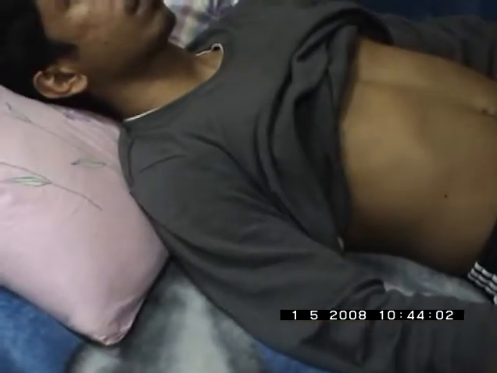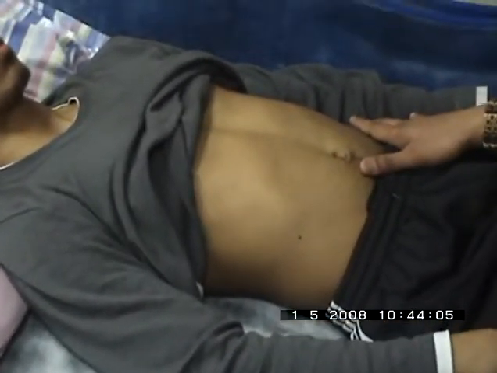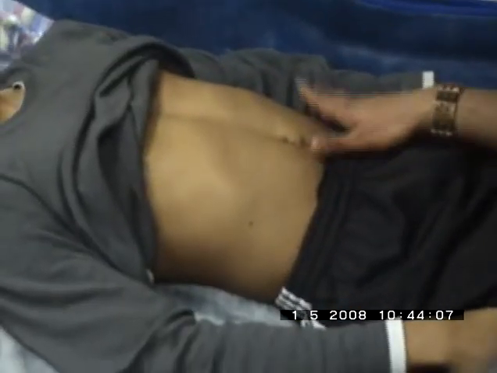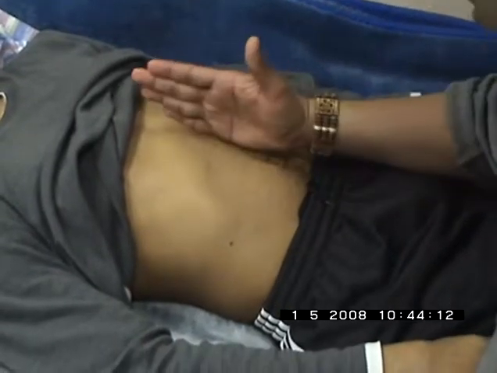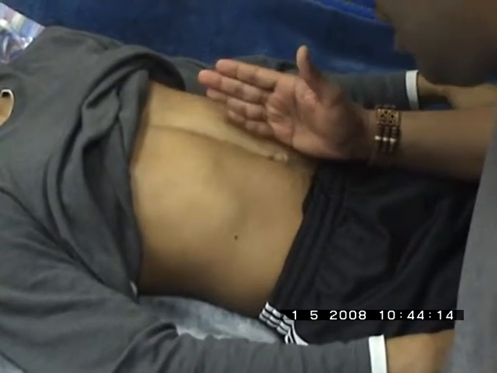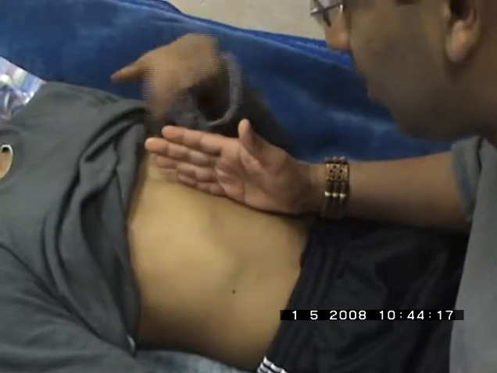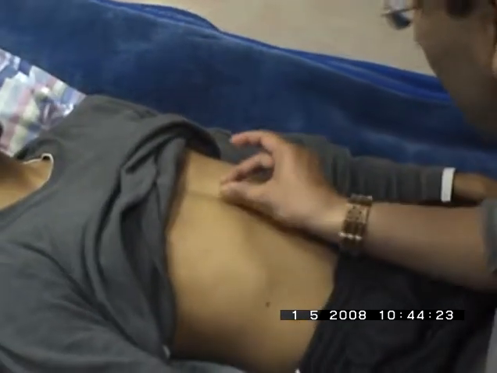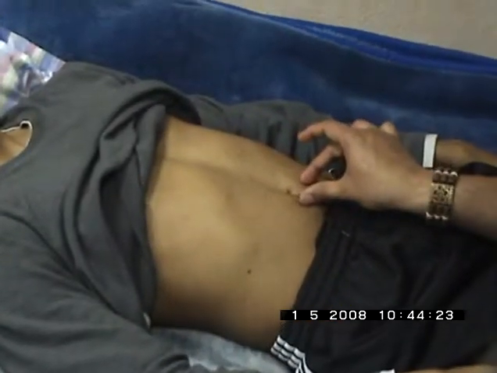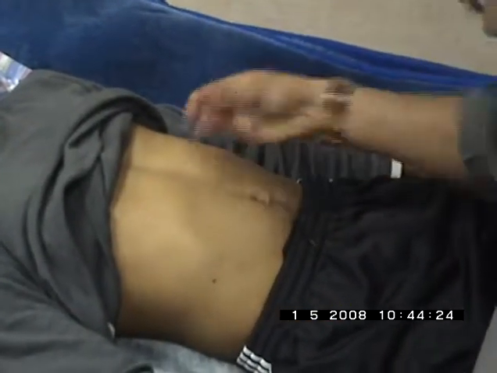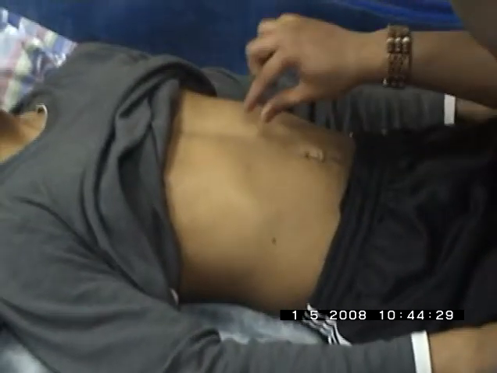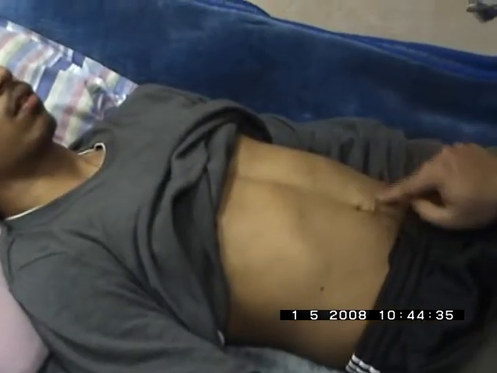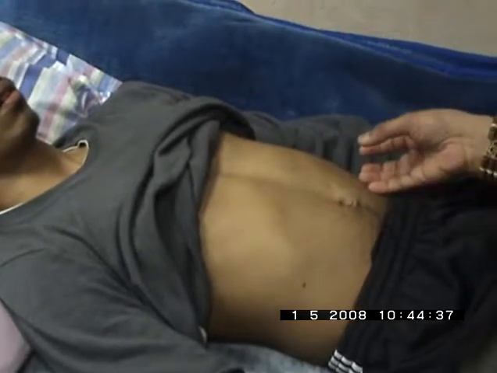Next would be palpation of hernia or tumor. How are you supposed to do it? Usually hernias and tumors occur here. Why in the middle? There is muscle, but the muscles are weak. Your abdominal muscles are very weak. That's why hernia is prone to occur in these areas. Tumors too are very prone to occur here. That's why you have umbilical hernia, which occurs here, where it just comes out.